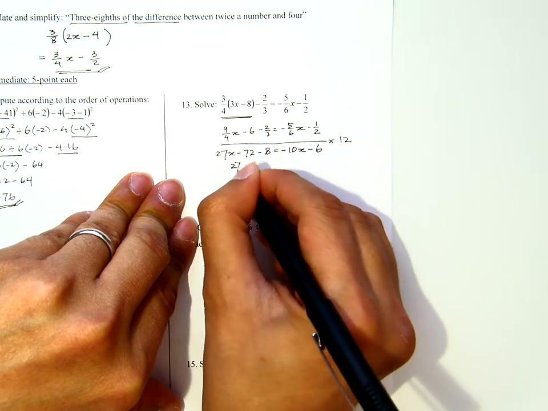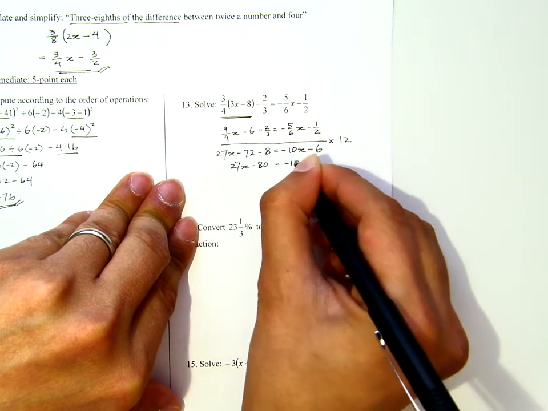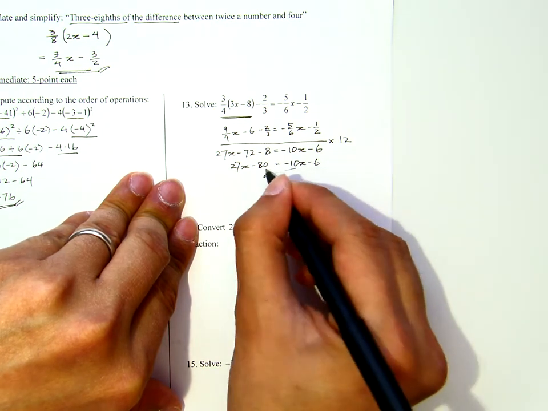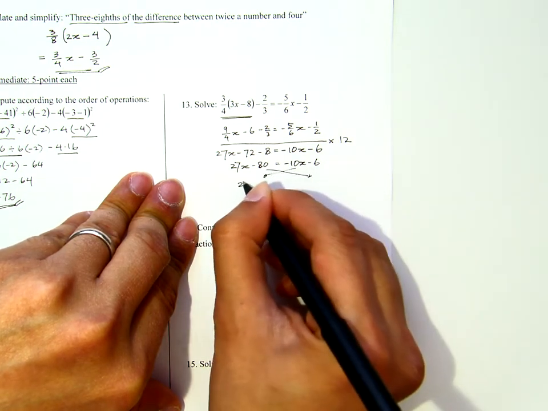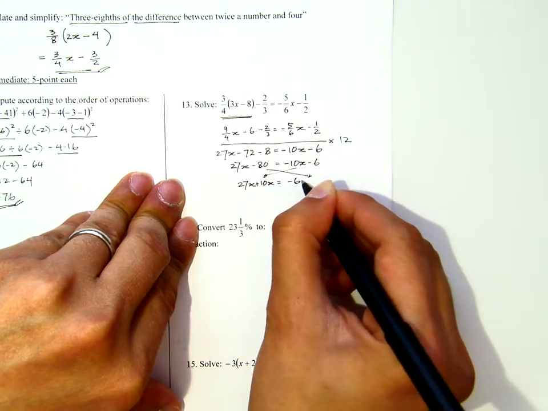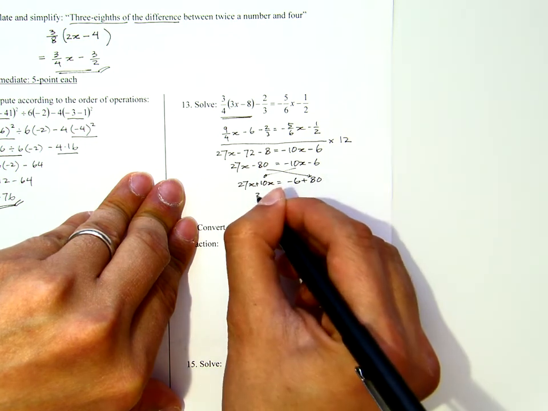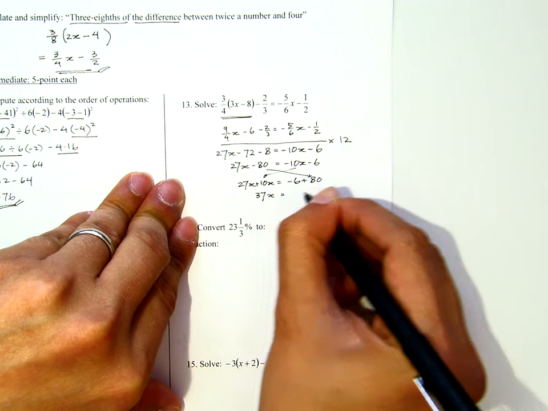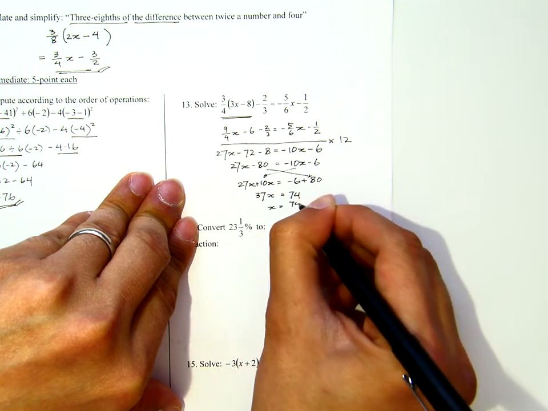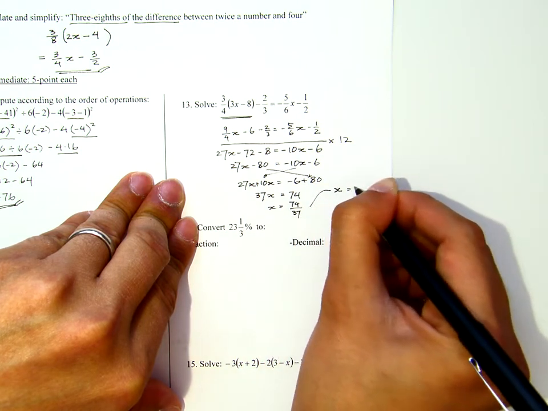Then from here I solve that the way we did at the beginning. I will move this to the left, move this to the right. I get 27x plus 10x equals negative 6 plus 80. That's 37x equals 74. x equals 74 over 37. So x equals 2.